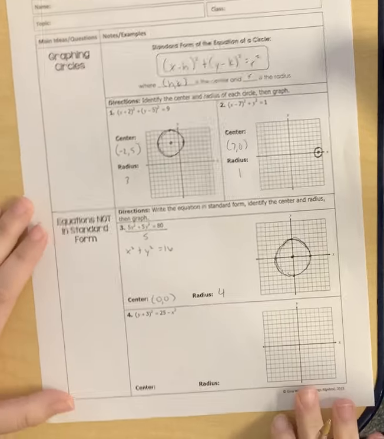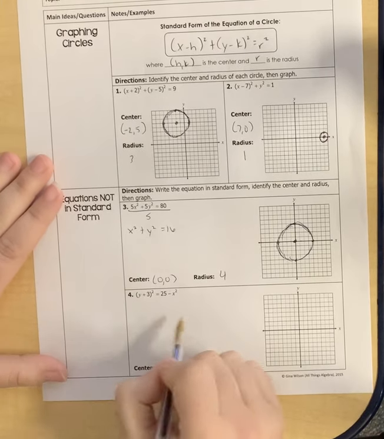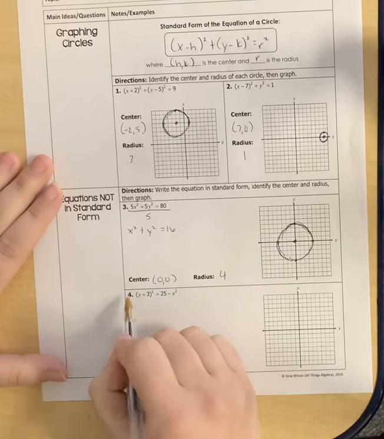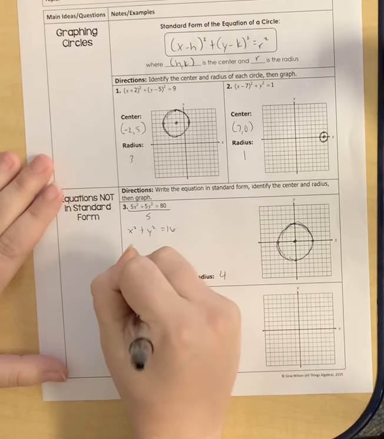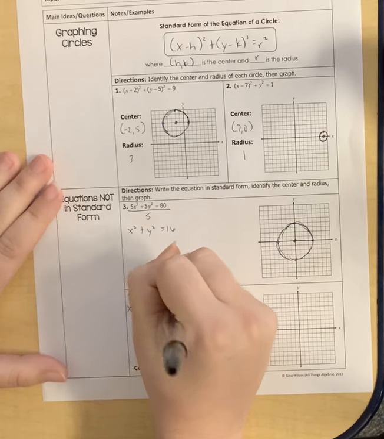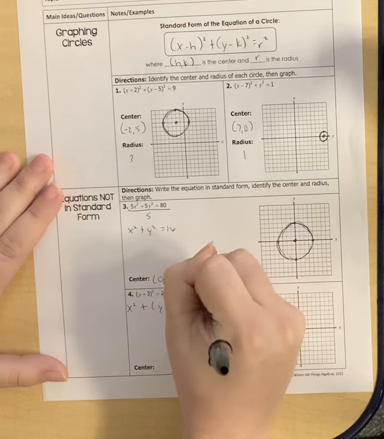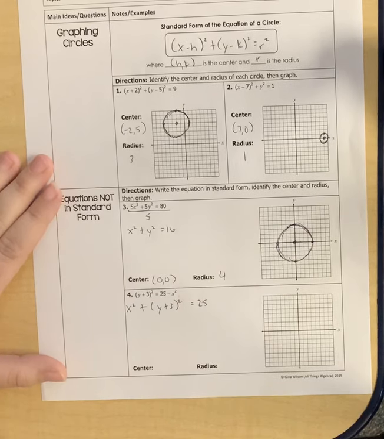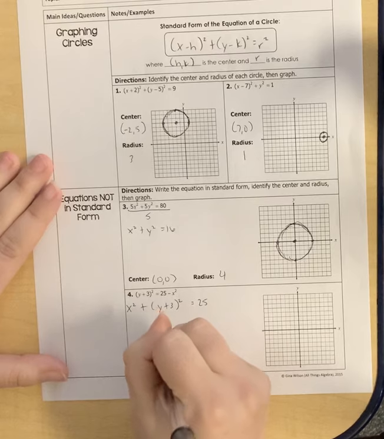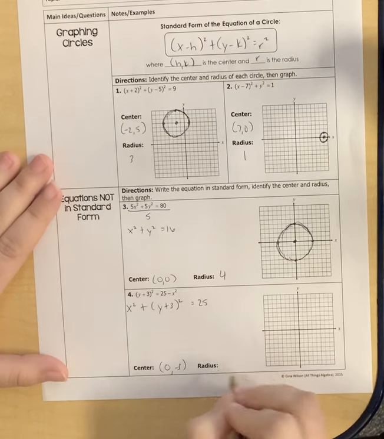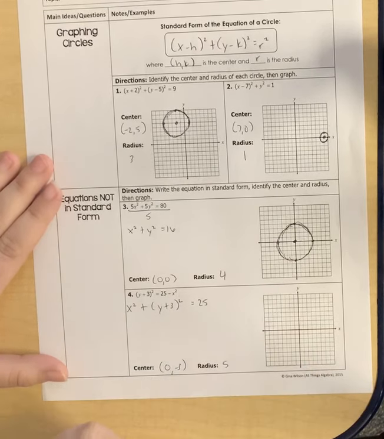There you go. Okay, number 4, to get this in standard form, we've got to add x squared over to the other side. So we have x squared plus y plus 3 squared equals 25. Now it's in standard form. So our center is going to be 0, -3. Our radius, the square root of 25, is 5.